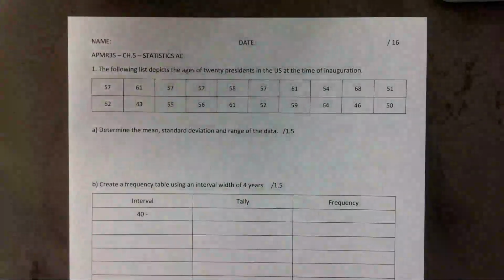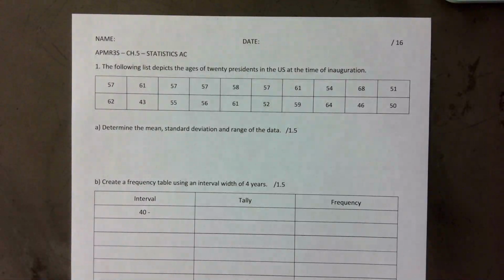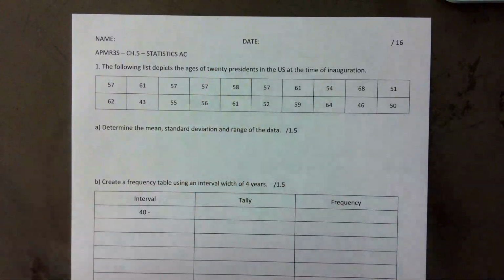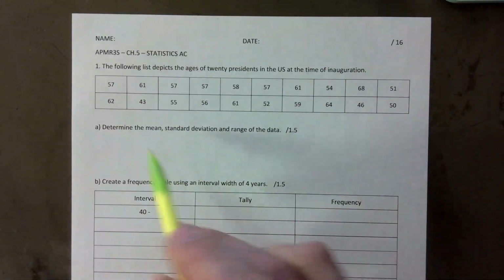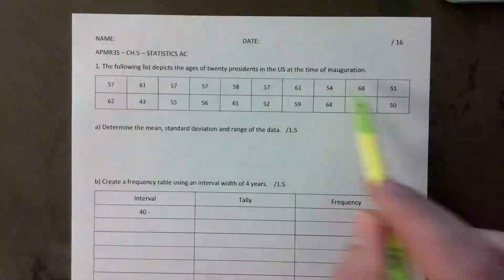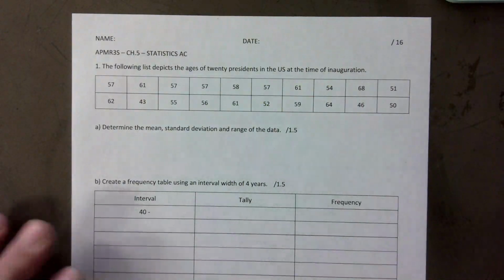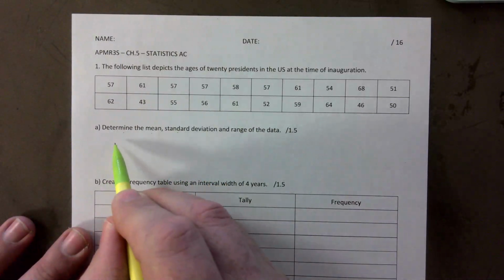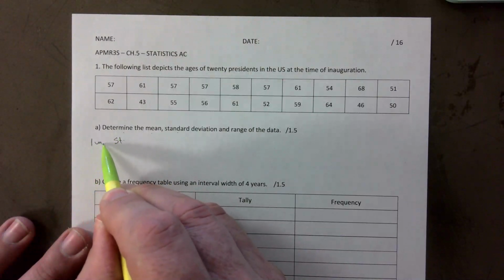All right, so it's always important to understand what kind of data we are working with, what kind of units we are expecting. We talked about ages of 20 presidents in the US at the time of inauguration. So you've got a bunch of numbers, these are the ages. And this is not a frequency table, this is just a list of values. Determine the mean, standard deviation, and range of this set. So obviously just one variable stats.